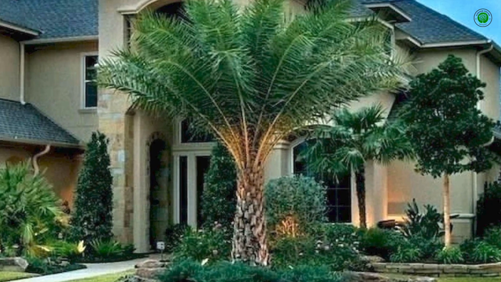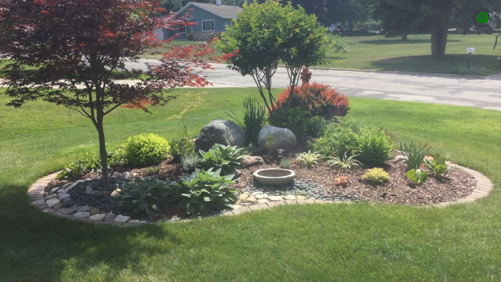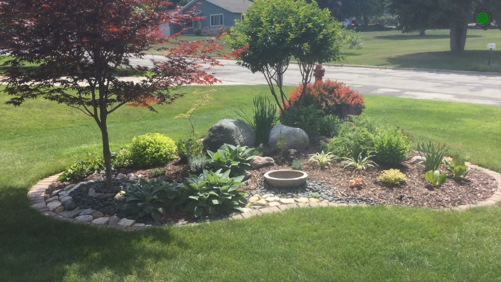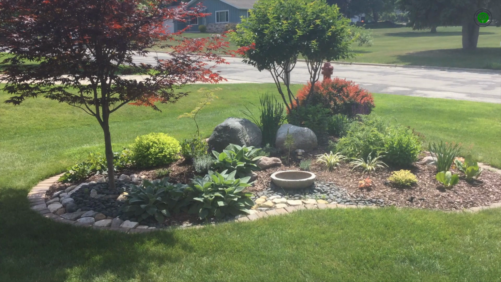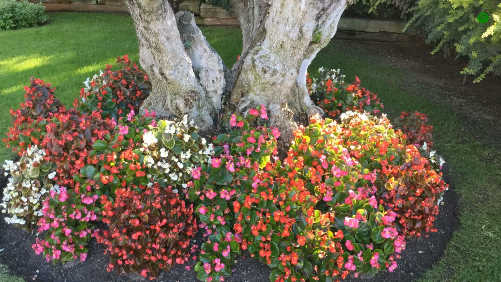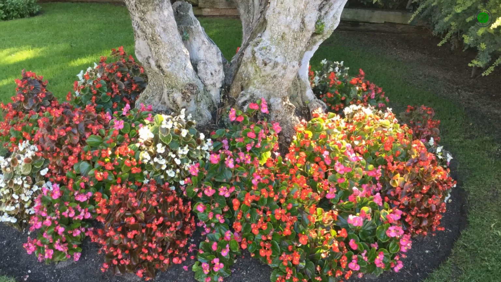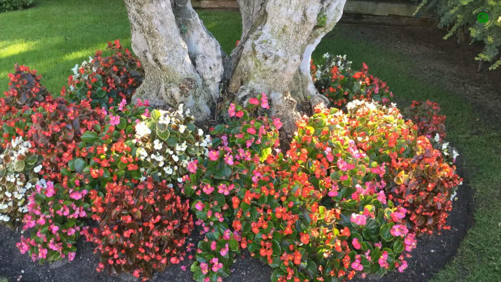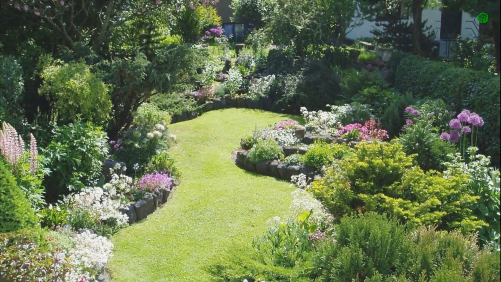Firstly, the light conditions prevailing beneath the tree canopy are paramount. Mature trees often cast significant shade, and therefore, opting for plants known to thrive in shady or partially shady environments is crucial for their healthy growth and vibrant display.